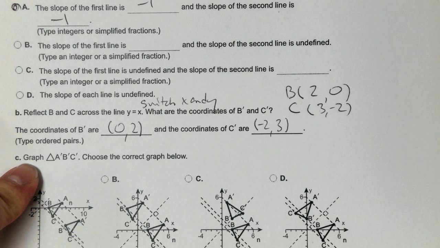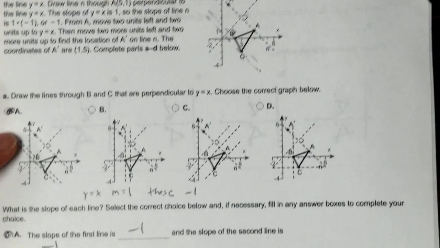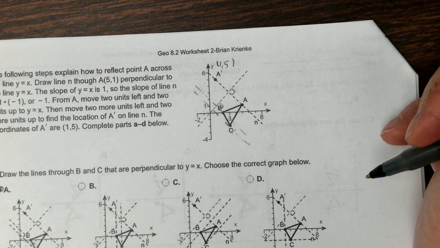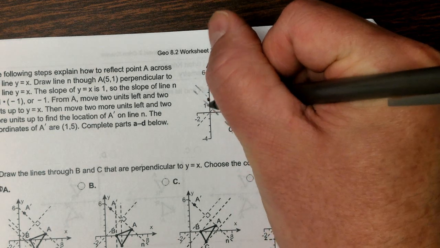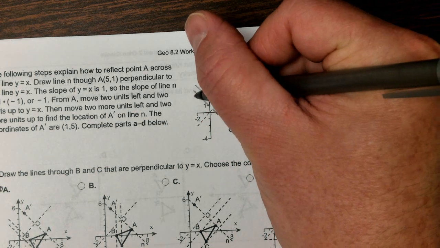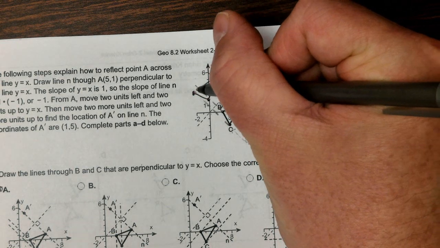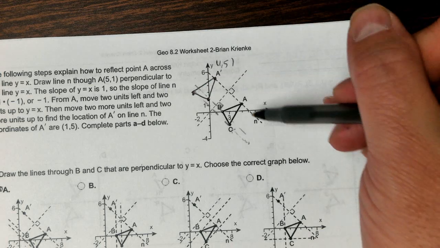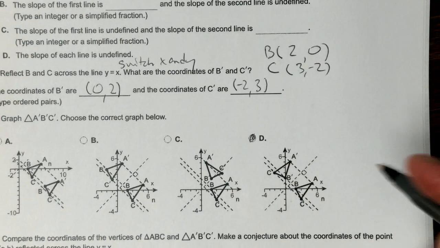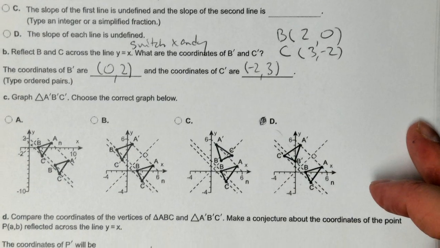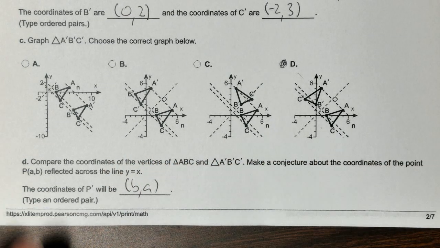And so when we switch those, it'd be negative 2, comma 3. And from there, we want to choose the right graph. We've got to connect our dots and plot our points. So 0, 2 is this point, and negative 2, positive 3 is this point. Make our triangle. So the triangles are oriented like that, and so that's the D graph, because one of them's diagonal up and the other's diagonal down. And then the last step is make this B, comma A, because we're basically switching x and y.